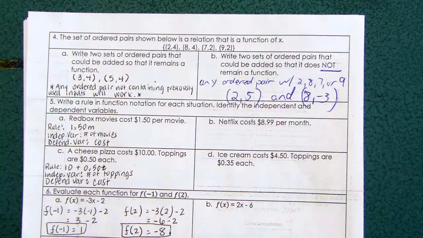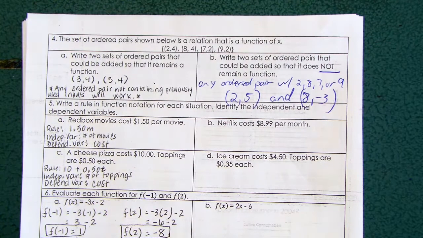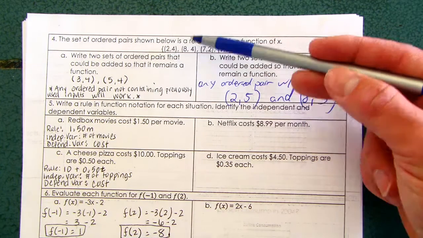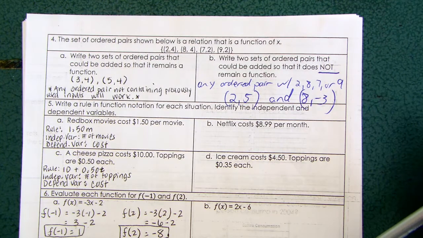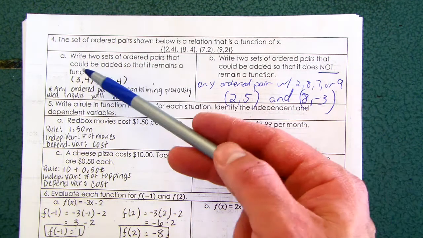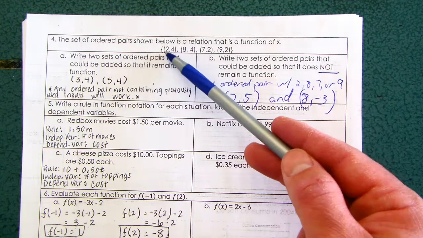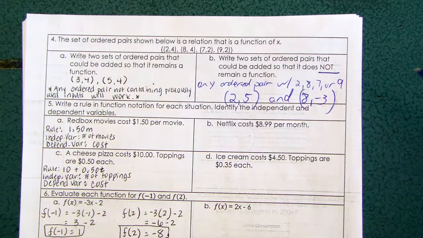All right. There's endless possibilities for these pairs. It's just got to be either 2, 8, 7, or 9 with your x's there. Okay. This one, the a had to remain a function, so it had to be your x's had to be different from 2, 8, 7, or 9.